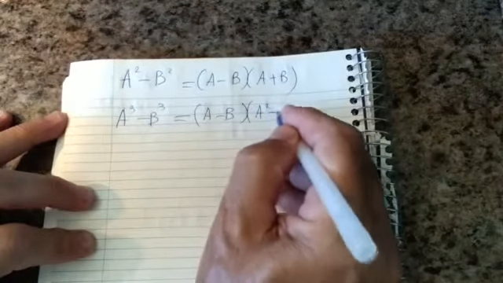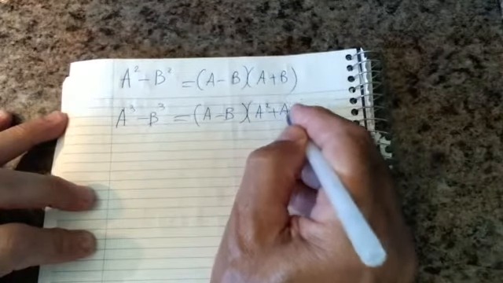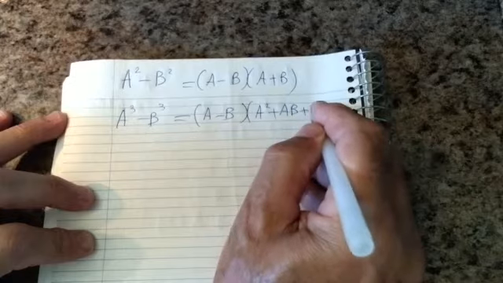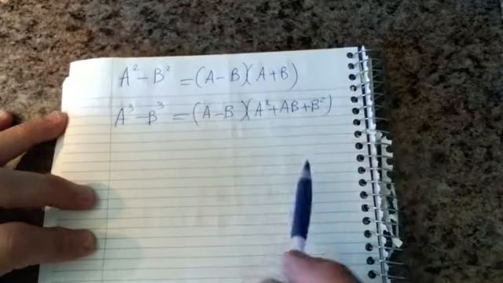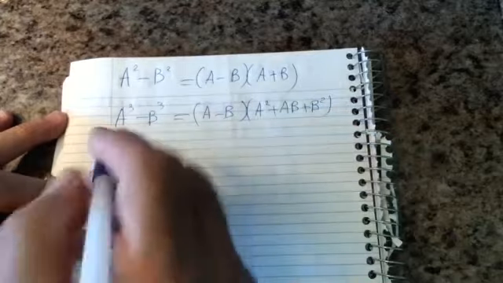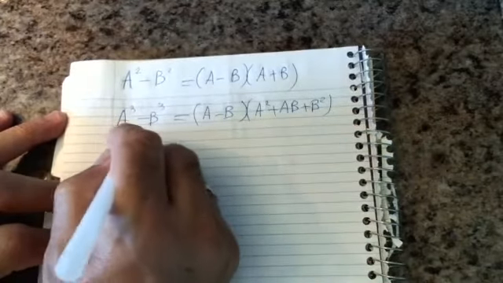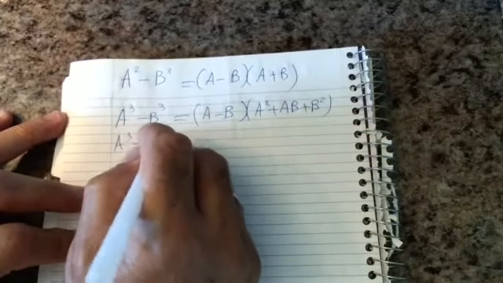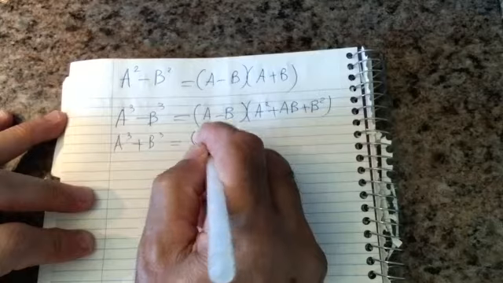This is a formula. See, with the cube, first of all, you don't have 2ab here, okay? Just ab. And for the cube, we also have a formula for the positive too. So for positive or negative, you come up with a different formula.